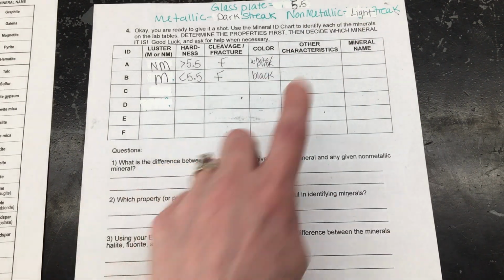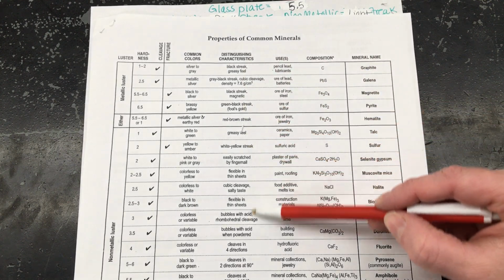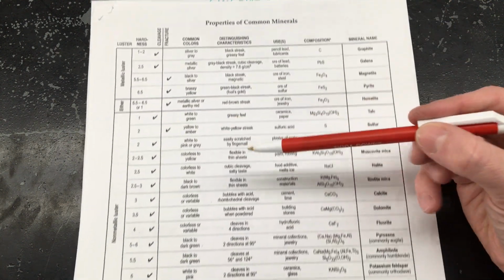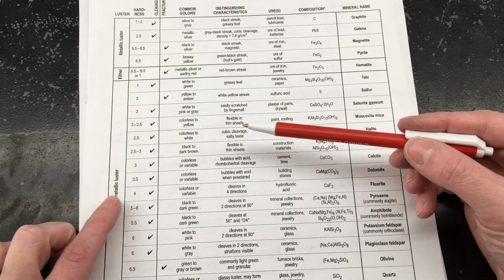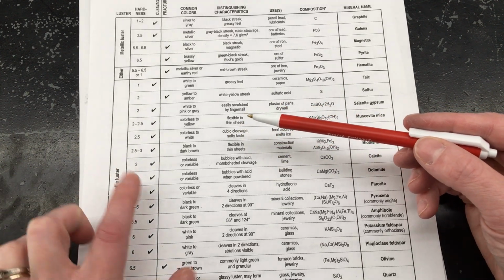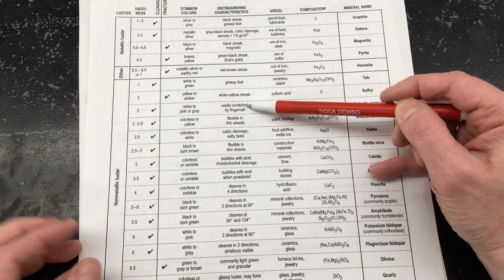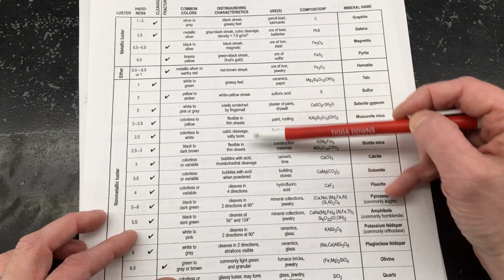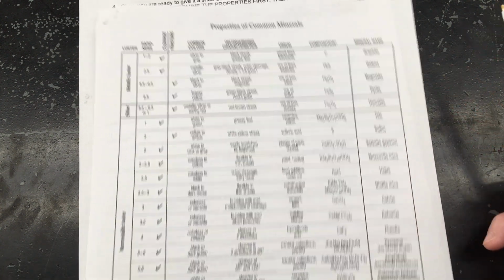Okay. Now other characteristics is going to be in this distinguishing characteristics column. These can be really helpful when trying to determine between minerals that have the same luster, they don't scratch glass, or they have cleavage. We can go down this column and say, oh, is it greasy? Can I scratch it with my fingernail? These things can help us determine what mineral name it is.